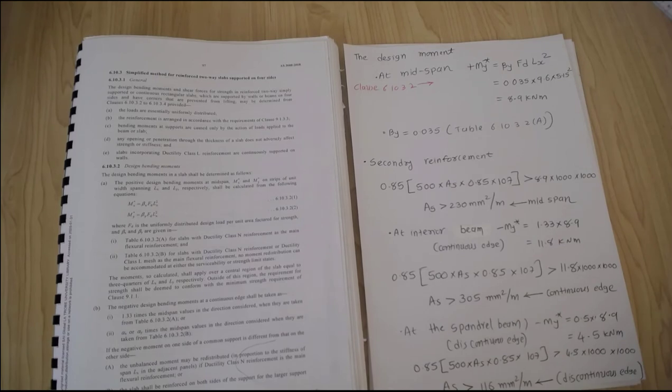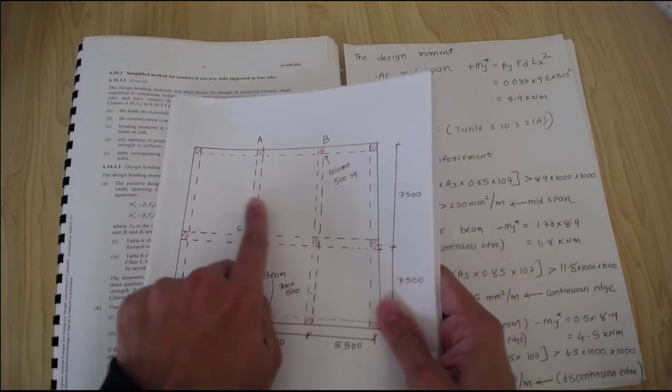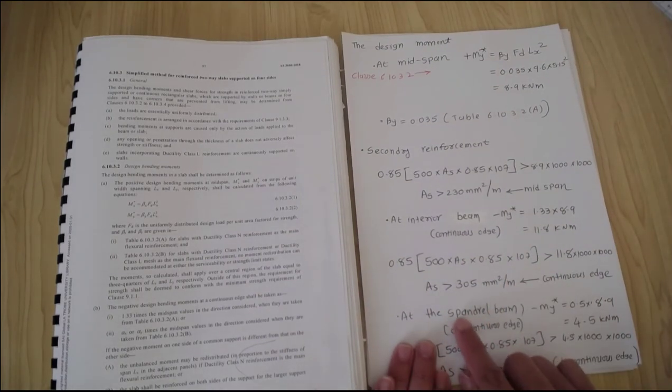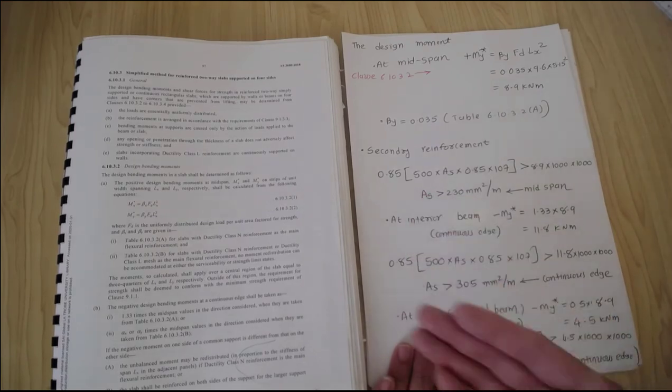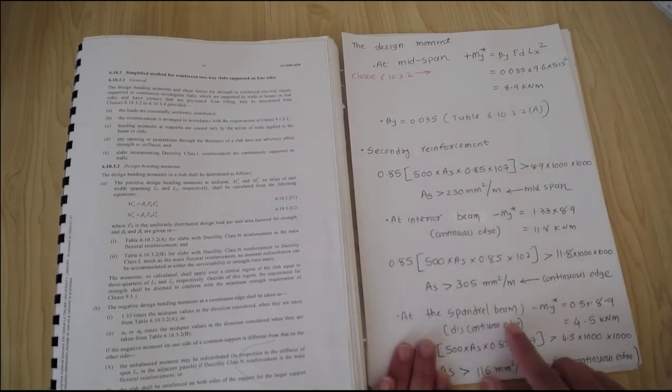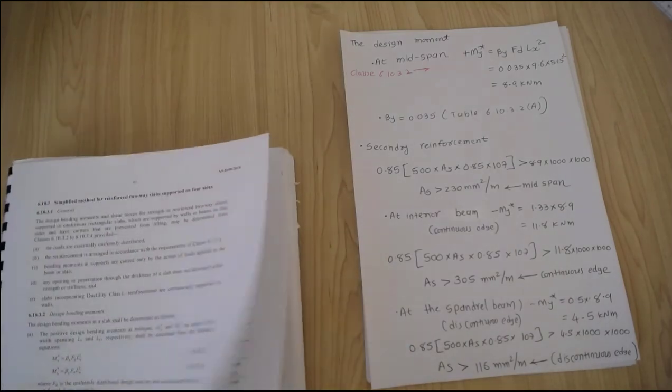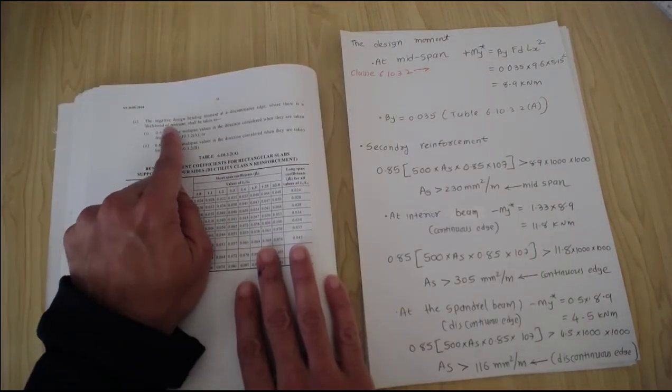That continuous edge meaning this particular edge. Now we're going to look at this edge again. It is a discontinuous edge and it is a support. The support beam at the discontinuous edge is called a spandrel beam. And if you turn the page over, they are talking about the negative design moment.